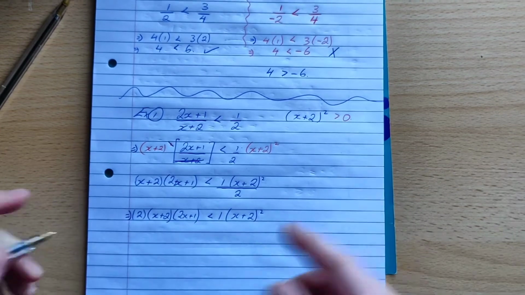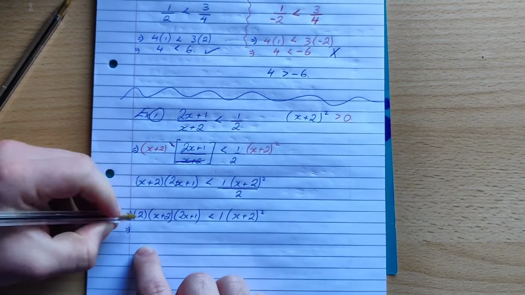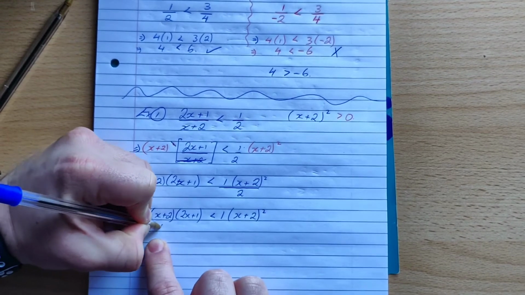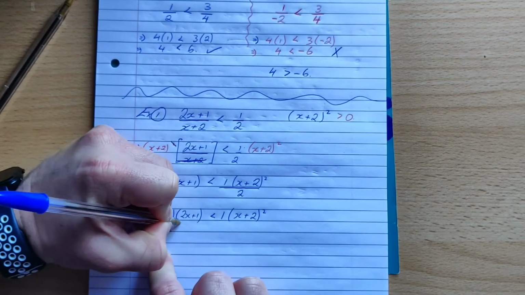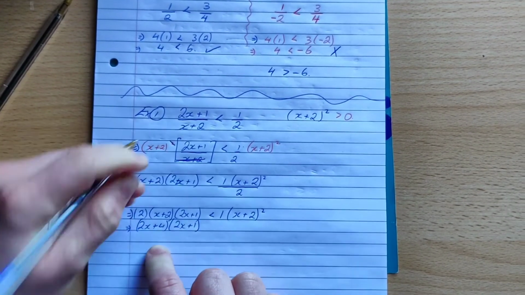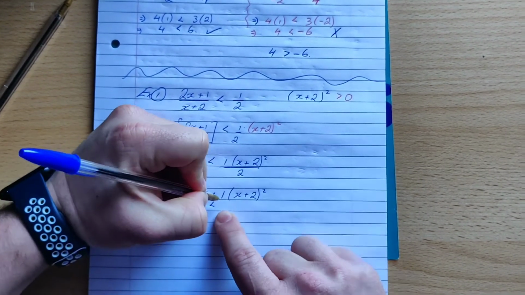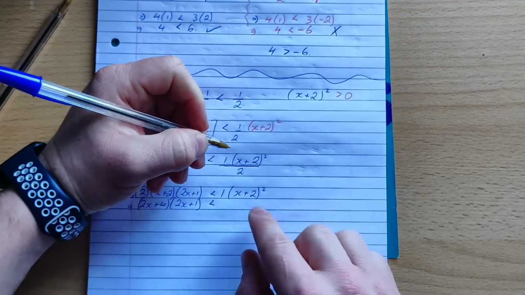So now you just expand. 2 by x is 2x. 2 by 2 is 4. This will now multiply by 2x plus 1 in a second, because there's 3 in a row, it just makes it a little more complicated. Less than 1 multiplied by anything.